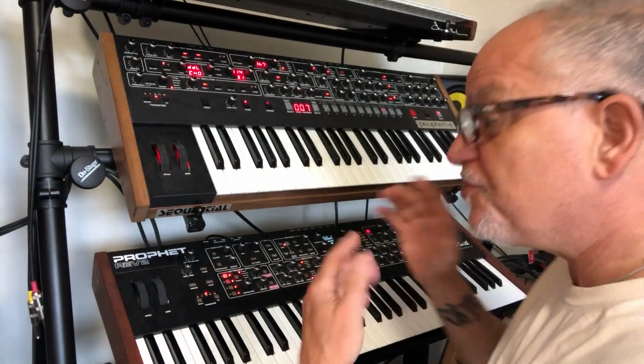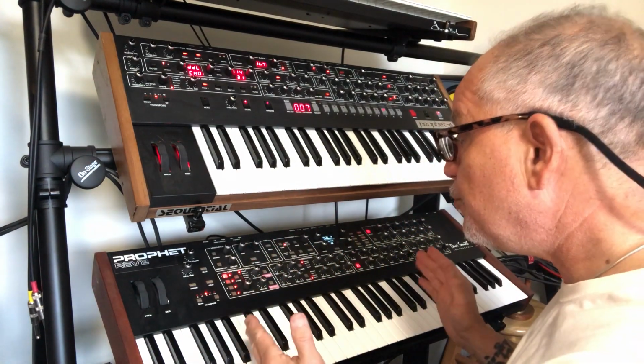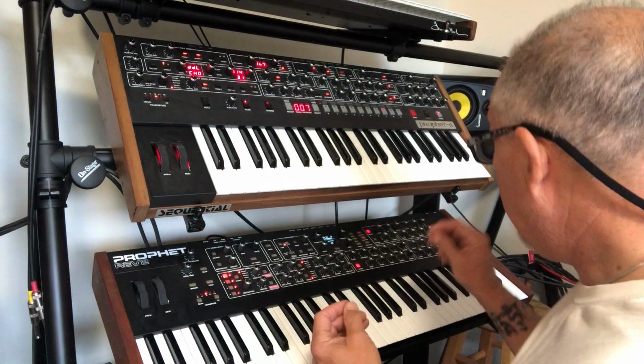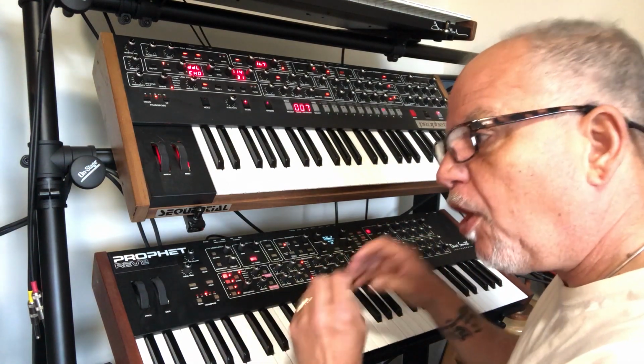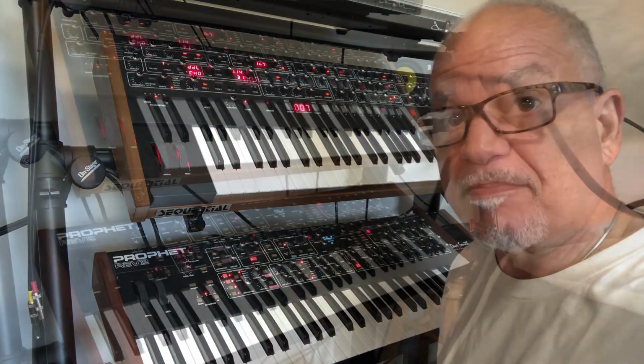Now, instead of the discrete components and the VCOs of the Prophet-6, the Rev2 uses DCOs and is more of a synth on a chip. All those channels, all that polyphony, are on an integrated circuit chip.